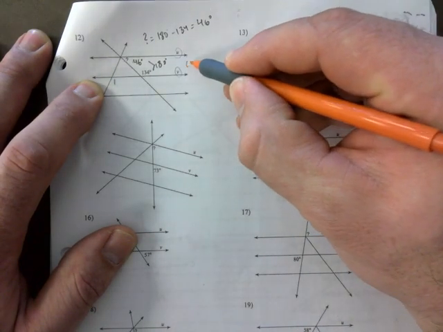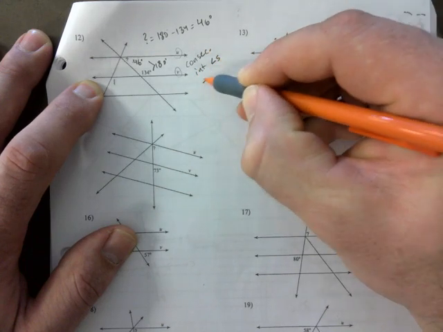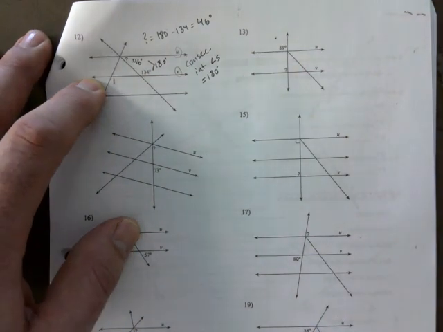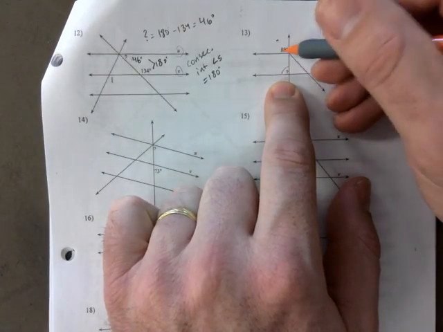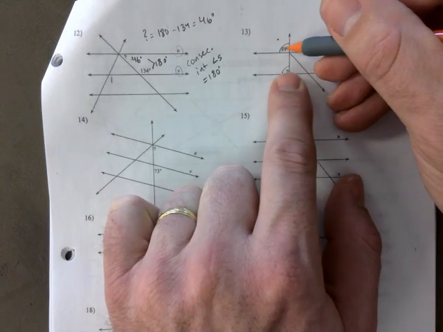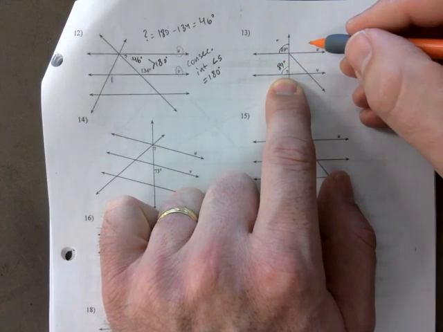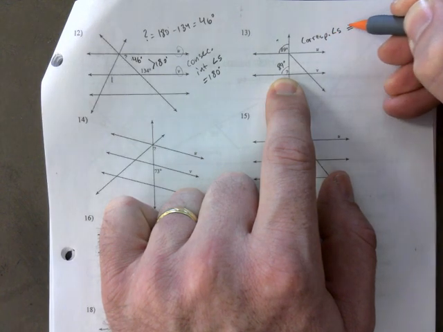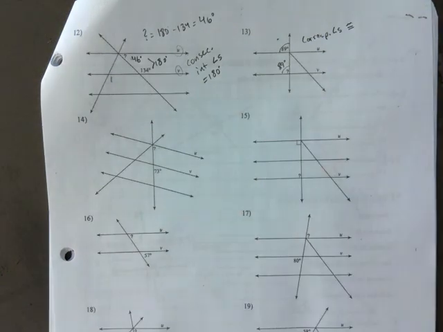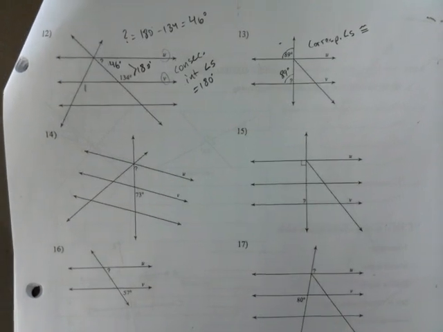I will say this, it's a good idea to just call it, right, consecutive interior angles are equal to 180. That's the property that you wanted to fulfill, okay? And then this one here, what do we call these two angles? Right, they're both on the same side of this transversal, and they must be equal because they're corresponding, right? Corresponding angles are always congruent. Okay, so corresponding angles are congruent. That's why you made that 89 there.